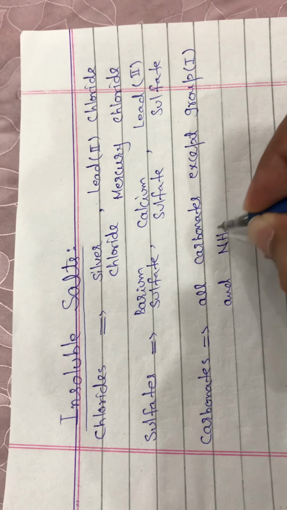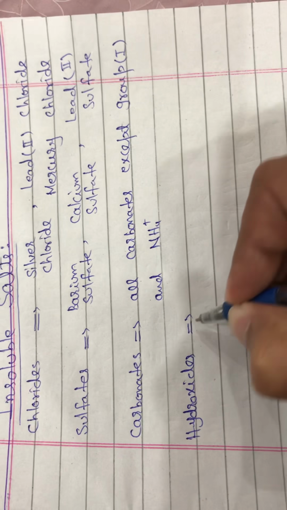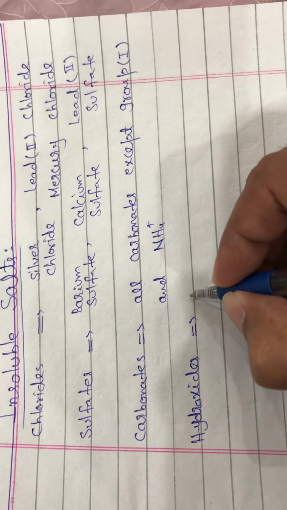These are insoluble, and if we are working with the hydroxides, all hydroxides except group 1, calcium, barium, strontium, and ammonia, they are insoluble.